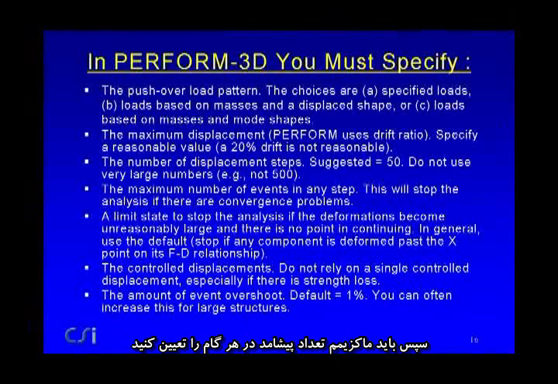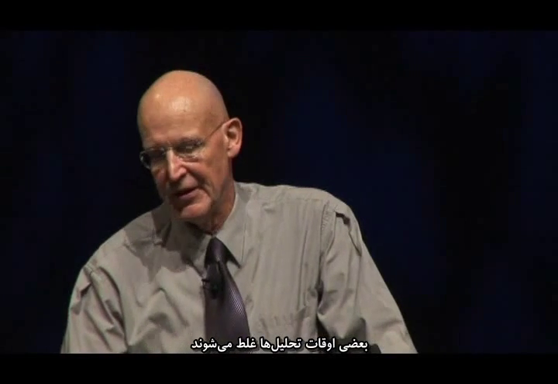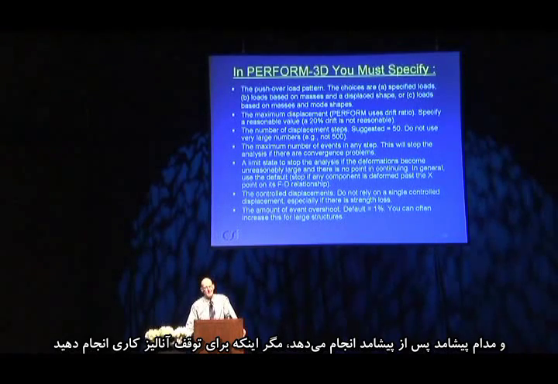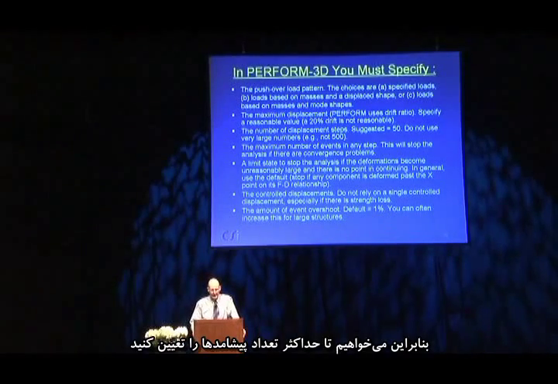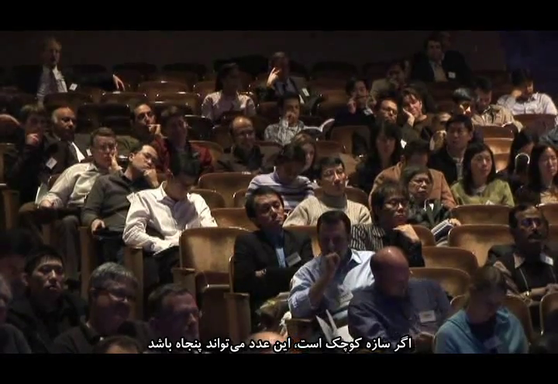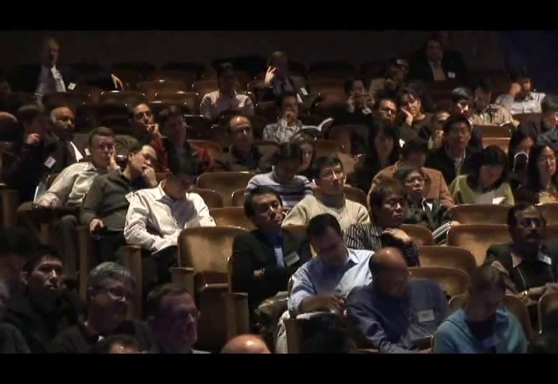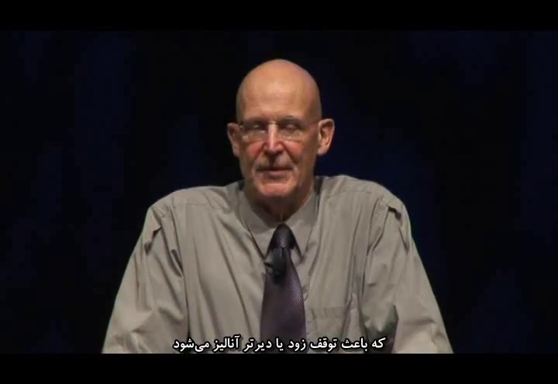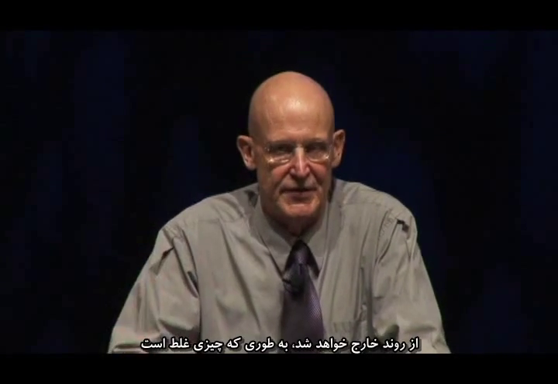You then specify the maximum number of events in any step. Sometimes the analysis can go wrong. It doesn't happen very often. And then it'll just get into some loop and it'll just get event after event after event. Unless you do something to stop it, it'll just run forever. So we ask you to specify the maximum number of events, and it depends on the size of the structure. If it's a small structure, maybe 50. If it's a big structure, well, specify 1,000. If it gets unhappy, at least it's going to stop sooner or later. And if it exceeds that number of events, it'll just quit, and say something's gone wrong.